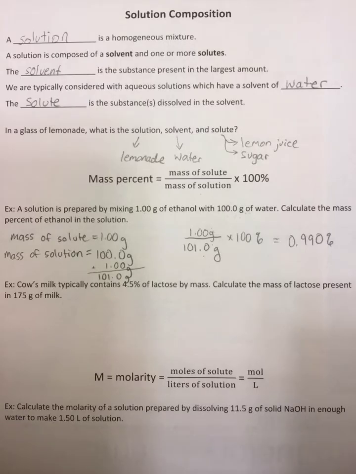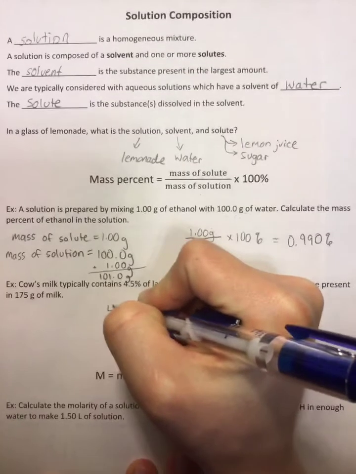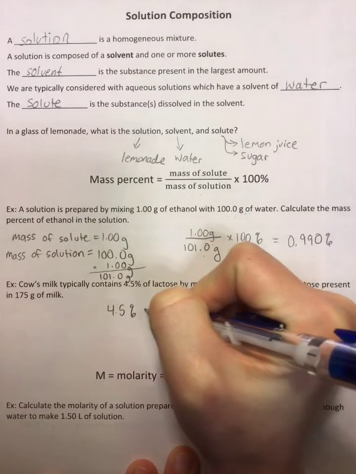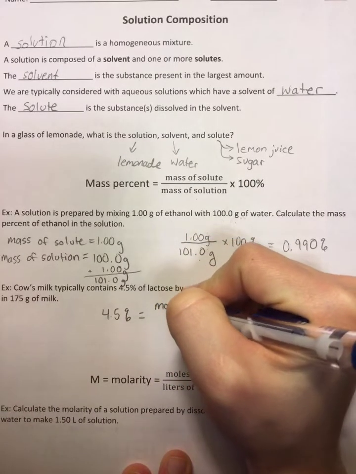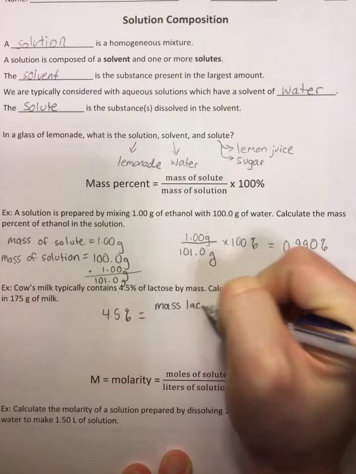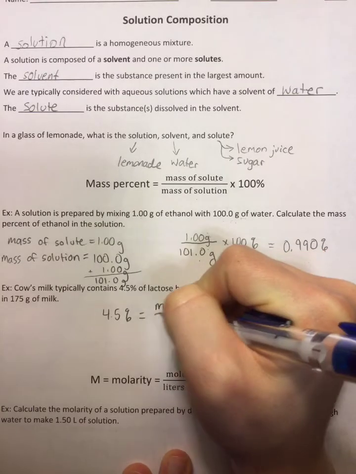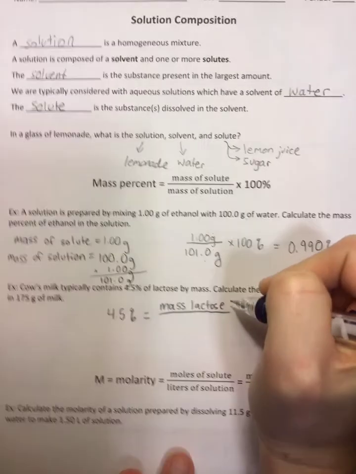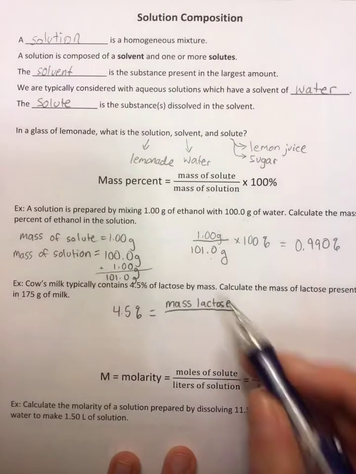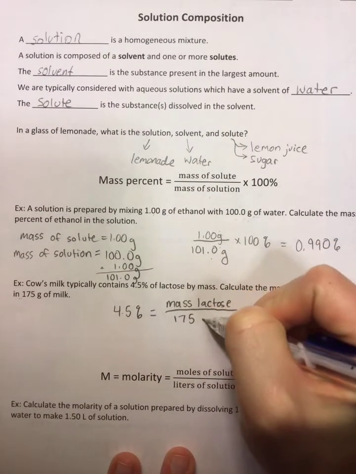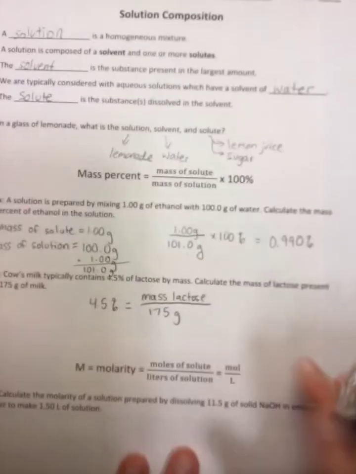Now, looking at my lactose inside of milk, lactose is obviously not going to be the solvent. It's going to be my solute. So the mass percent was 4.5%. And I'm just going to plug in. That's going to be equal to the mass of my lactose divided by the mass of my solution. But my solution is my milk, right? And so it already gives that to me. It's 175 grams. And then times 100%.